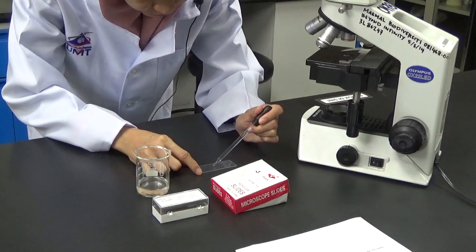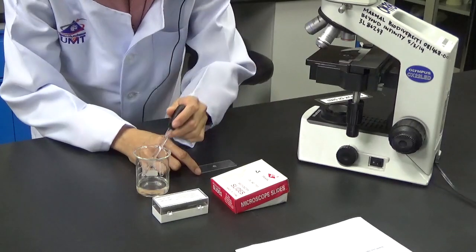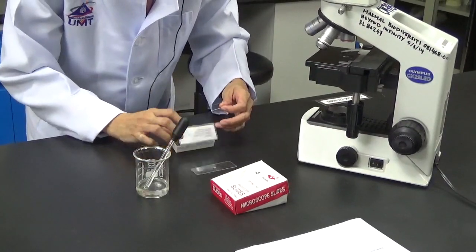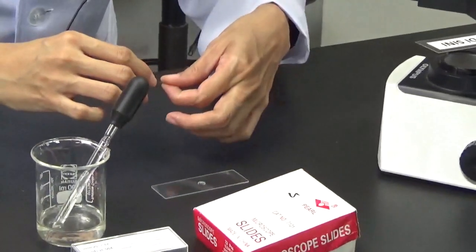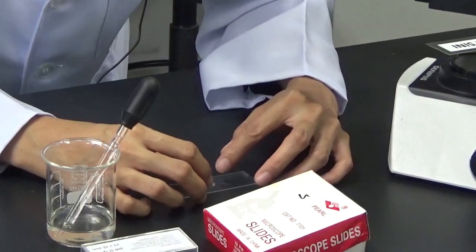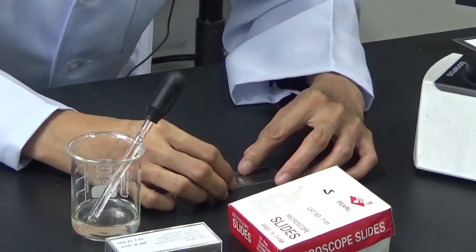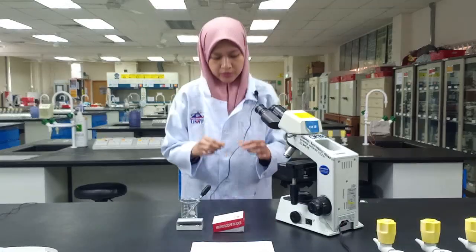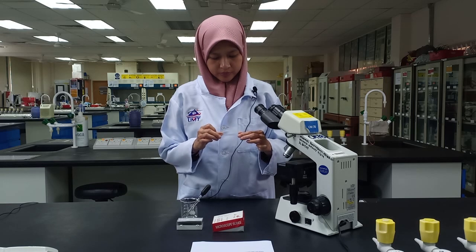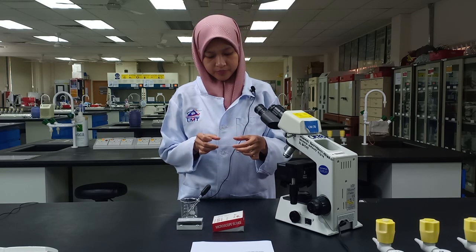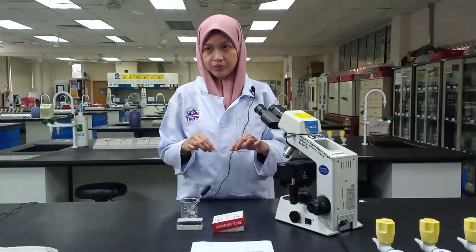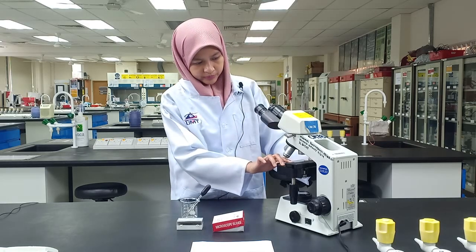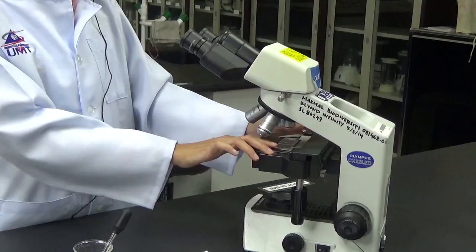First, take a drop of sample and then place the cover slip. And make sure there is no bubble. So now we can measure and identify them under the microscope.